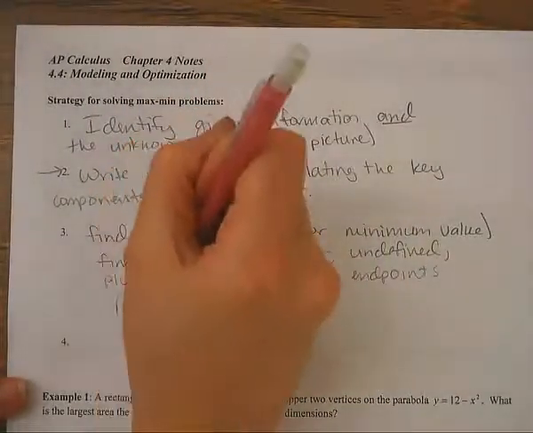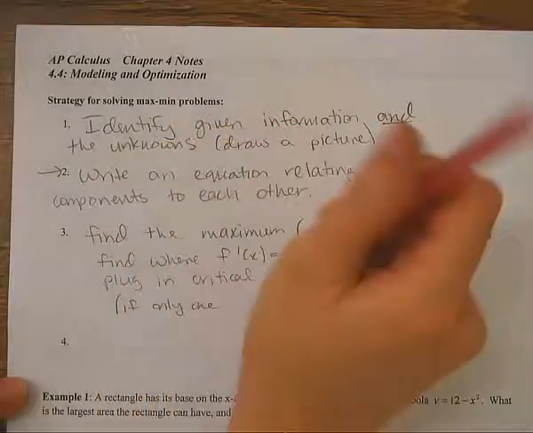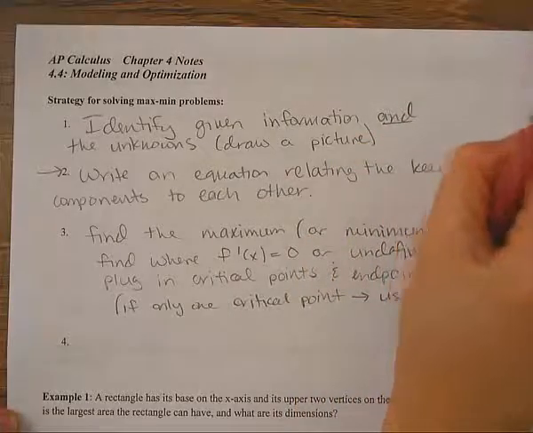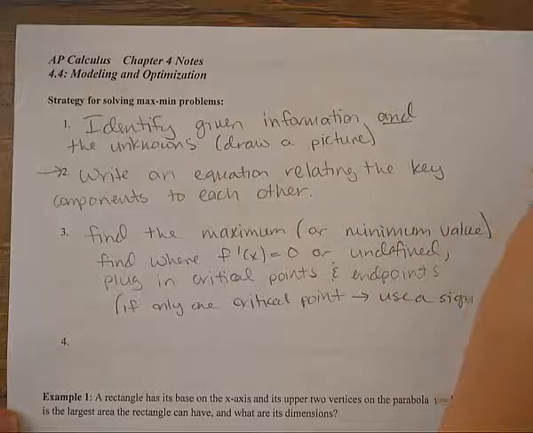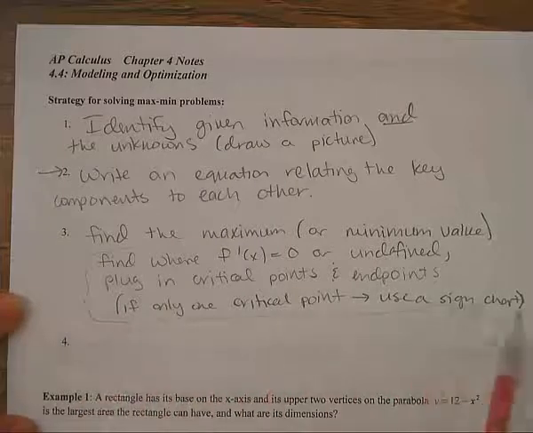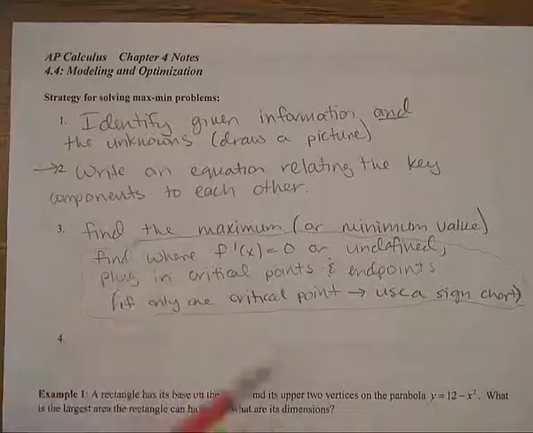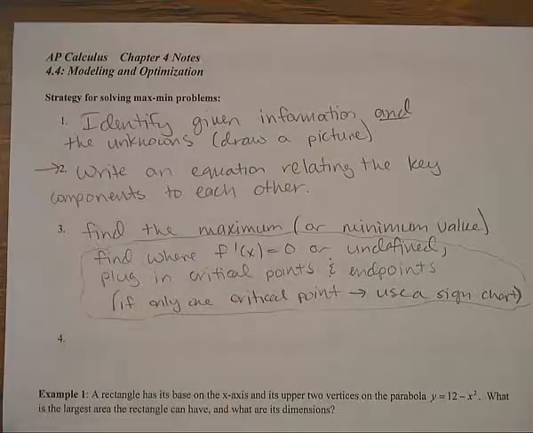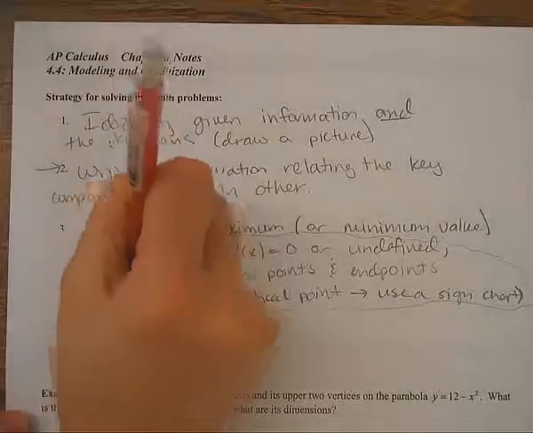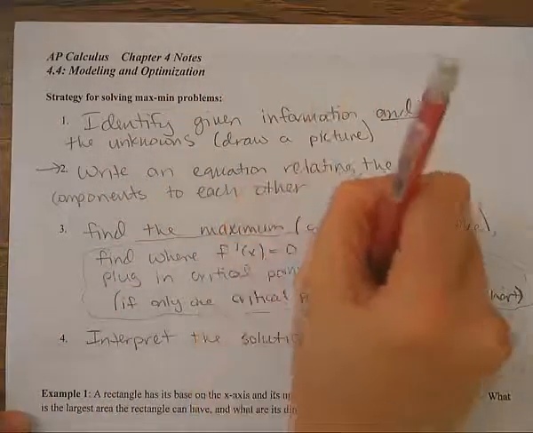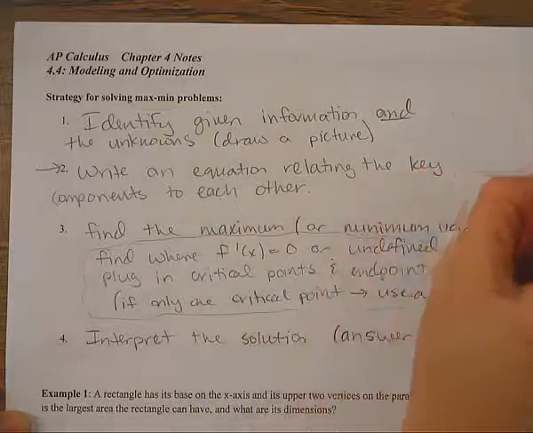If there's only one critical point and no endpoints, then you can use a sign chart to tell if it's a max or a min. So these were the steps that we did in 4.2. And so that's what you would do with your own equation that you write to find the maximum or the minimum value. Now, because these are word problems, there's a fourth component, and that is you need to interpret your solution. And make sure you answer the question that's being asked.